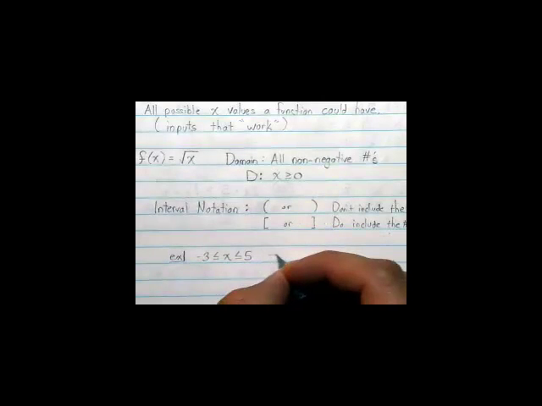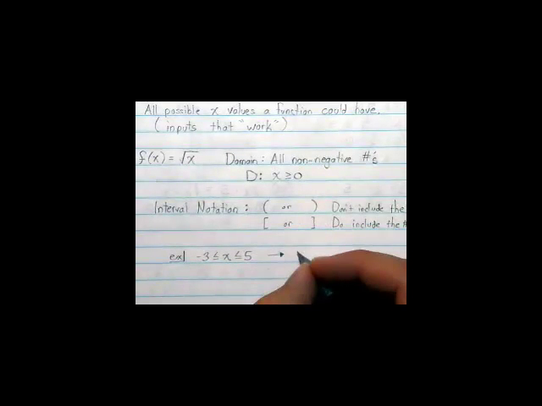It includes those two numbers. To turn this into interval notation instead, it would look like this: a bracket, -3, 5, bracket, and there's a comma in between. So that means it's the interval from -3 to 5, and because I'm using the brackets, I am including those two numbers.